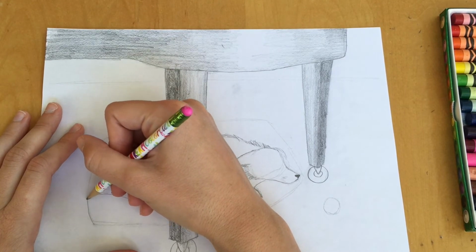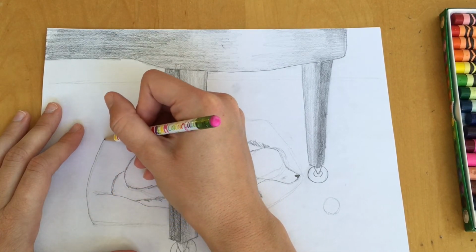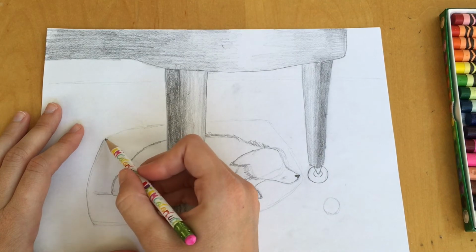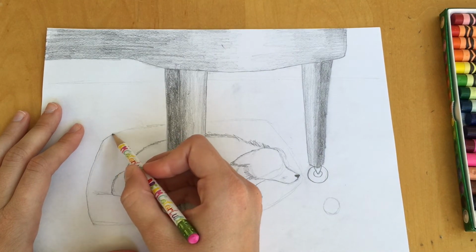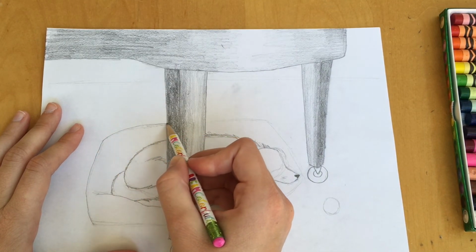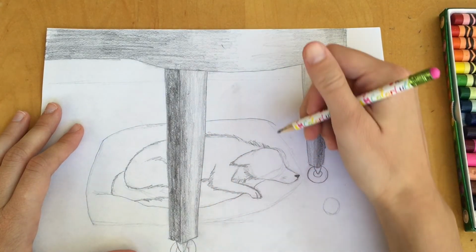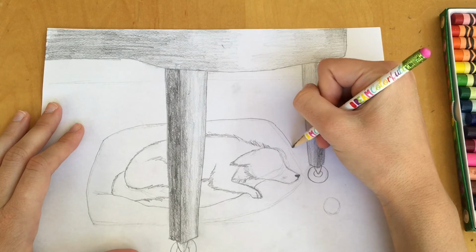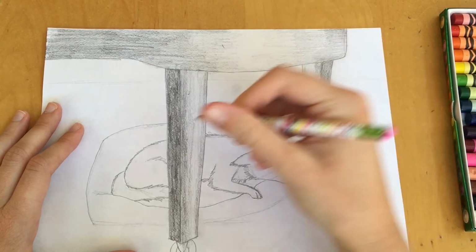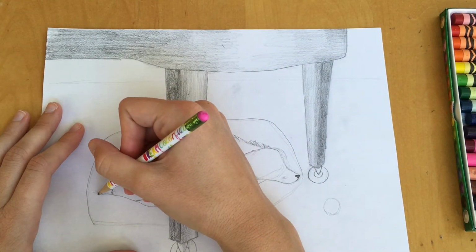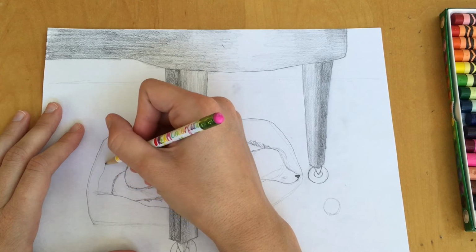It's very round lines on this bed because it's very soft, very pillowy. Sort of like that. Pillowy, fluffy bed that she likes to lie down in. The sides come like that.